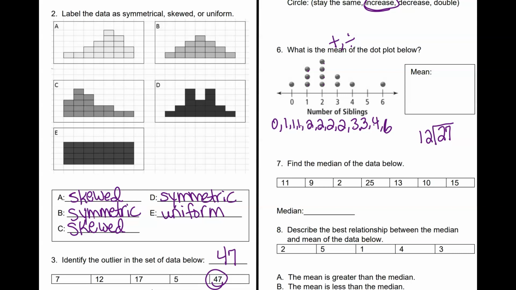12 goes into 27 2 times. 2 times 12 is 24. Subtract. You get 3. Go ahead and add a decimal point and a 0. Raise your decimal point up. Bring your 0 down. 12 goes into 30 2 times. 2 times 12 is 24.